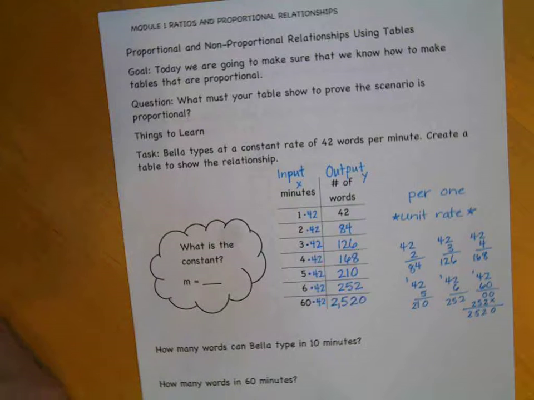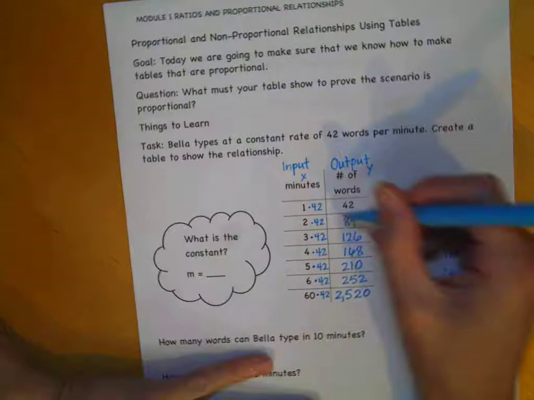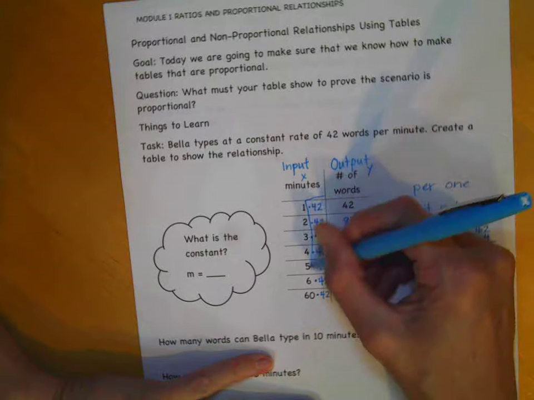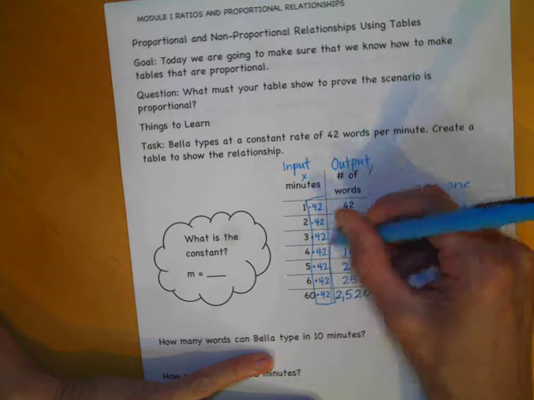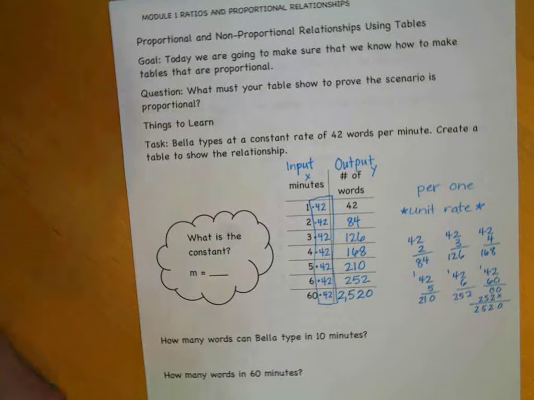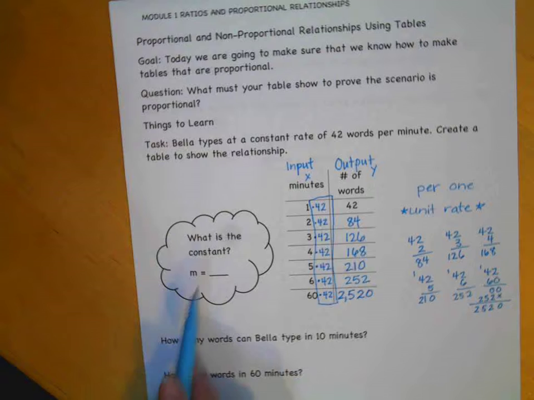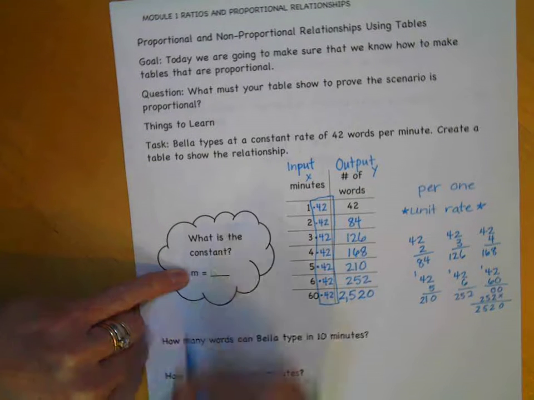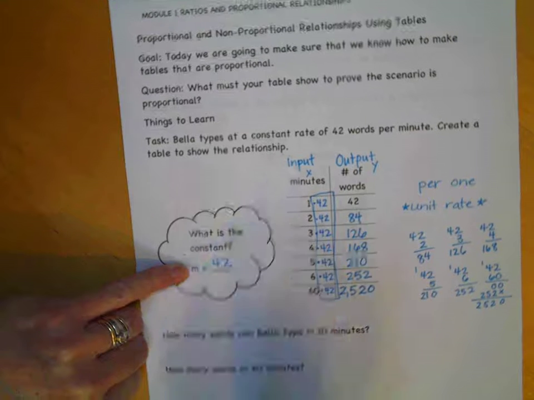We're not really too interested in her actual ability to type. What we're trying to do, kiddos, is to show how we can make a proportional relationship. And so we have to ask ourselves this question. What is the constant? The constant is 42.